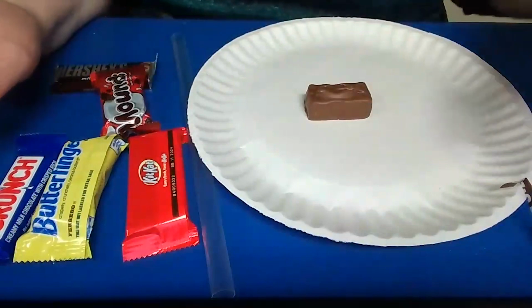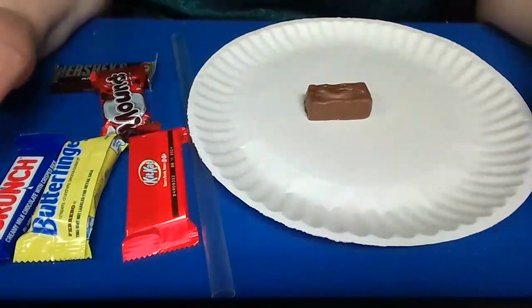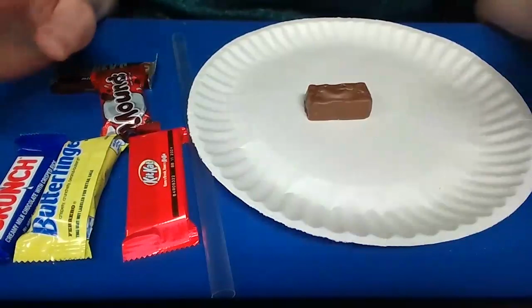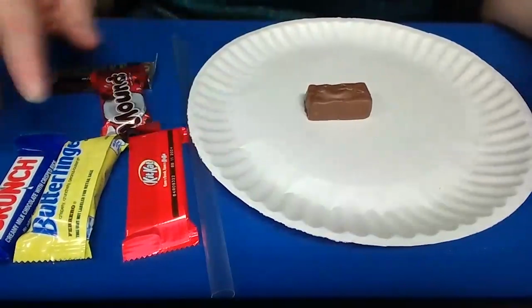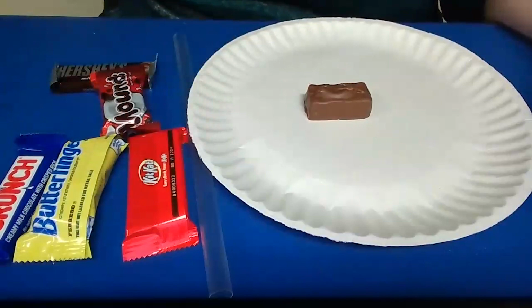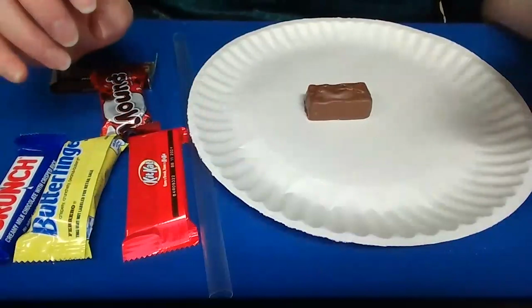If you plan on eating this afterwards, remember, ask your grown-up if that's okay for you to do. Then you need to wash your hands thoroughly and keep all of your utensils and straw and knife and whatnot clean before you eat anything.